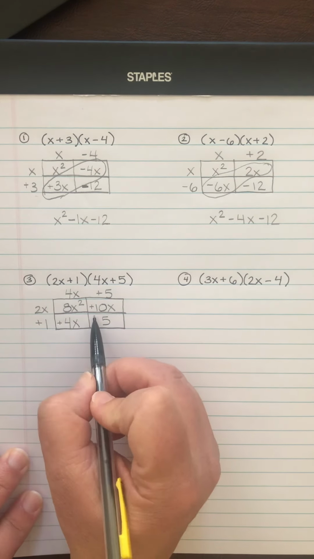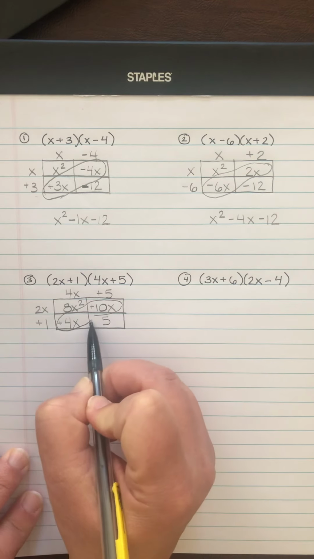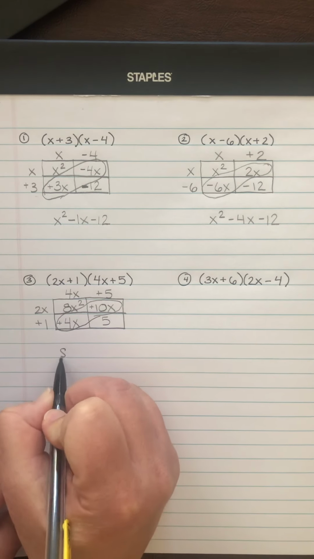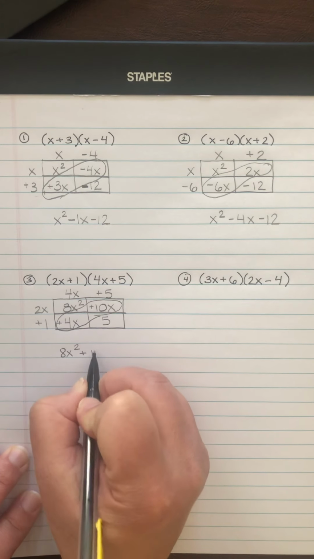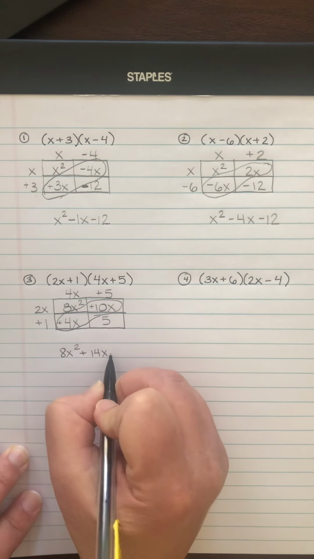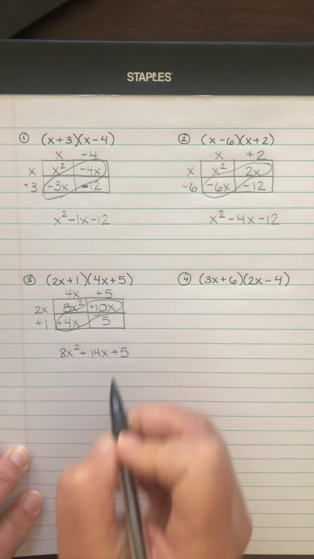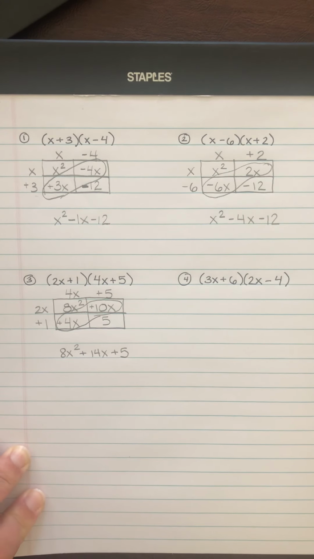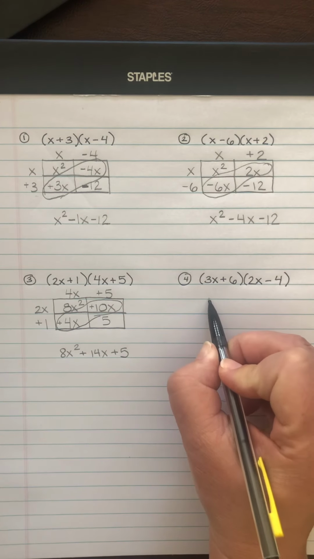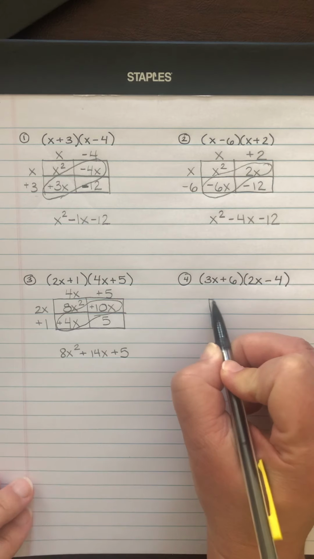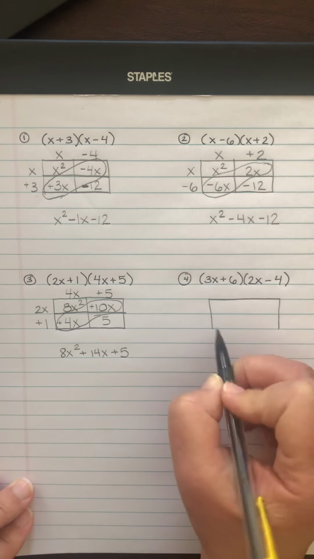And now, combine the like terms. The 8x squared is going to come down. 10x plus 4x is a positive 14x. And then bring down the 5. And again, that is your final answer. All right, why don't you try number 4 on your own? And I'm going to just go ahead and do it quietly. You can pause the video right now, do it, and then you can check your answers.